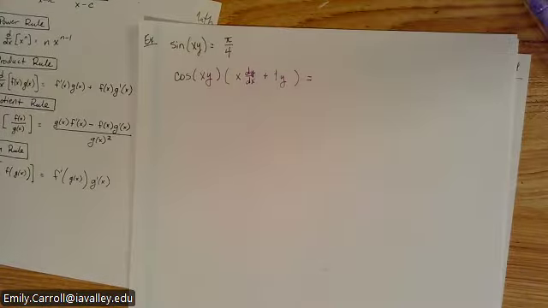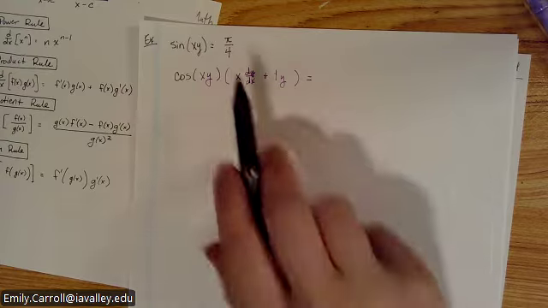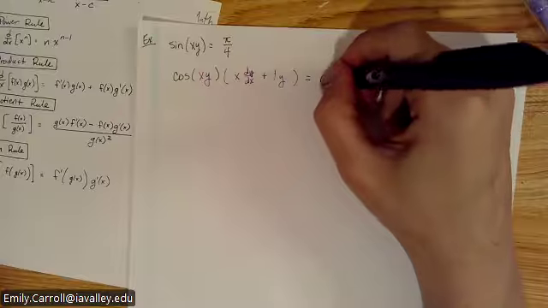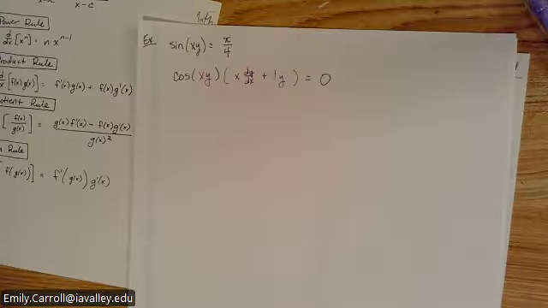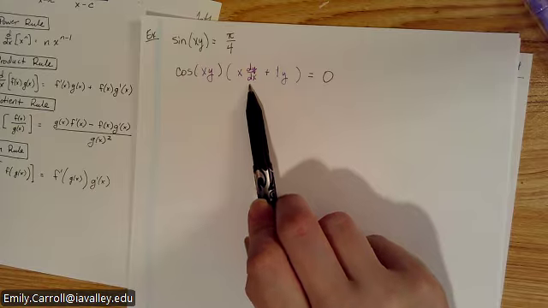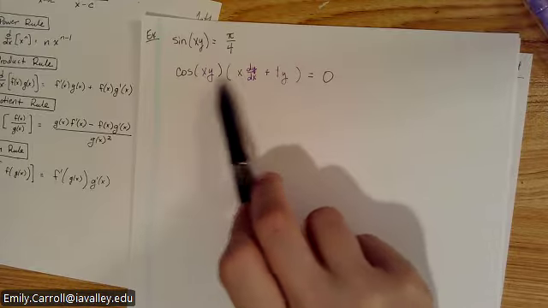So there's the left side. Right side, derivative of this is just a constant, it's pi over 4. So the derivative of the right side is 0. All right. Now we want to dig that dy dx out of there so that we can solve for it. I'm going to distribute this out.